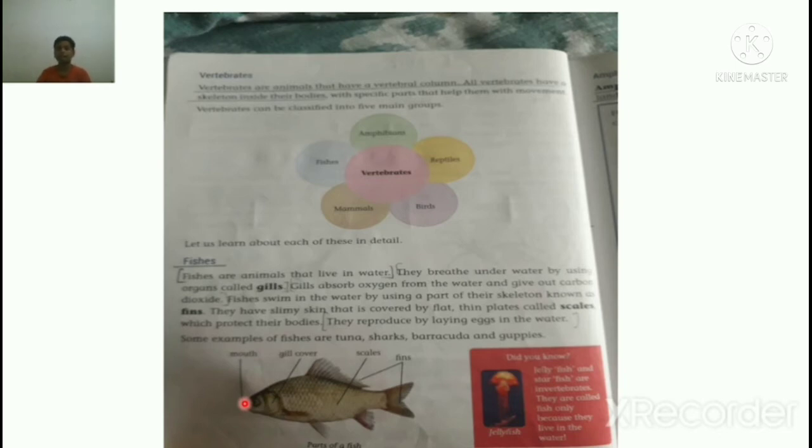They reproduce by laying eggs in water. Some examples of fishes are tuna, shark and barracuda. As you can see in this fish diagram, this is the gill, this is the scale, and this is their mouth and this is their fin.